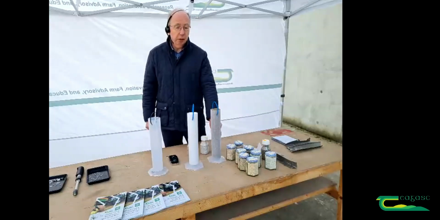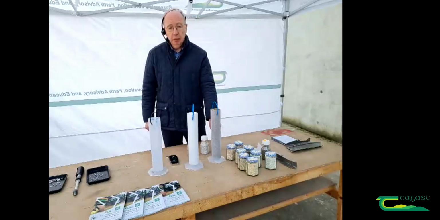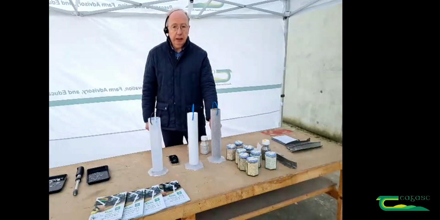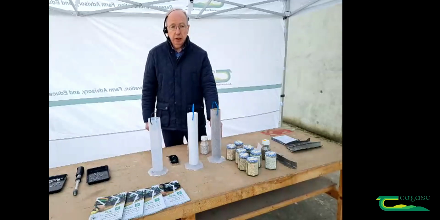That's very, very important. And I suppose the one take-home message today, whether it's urea, protected urea, whatever, is to make sure that you know the settings on the machine. They'll be different than conventional spreading, and to get those right, and to check your spreader before you go out and spread. Okay, that's super, John.